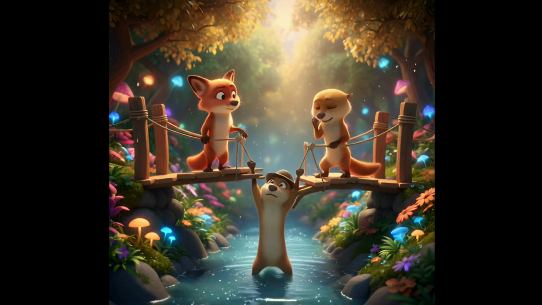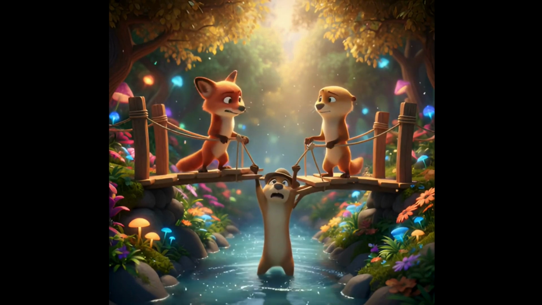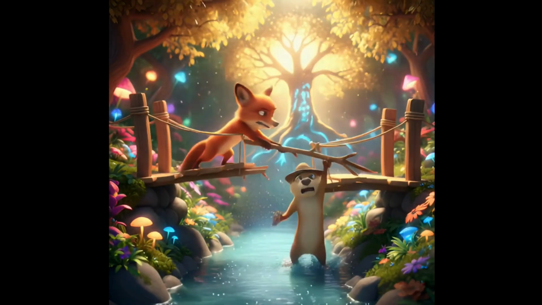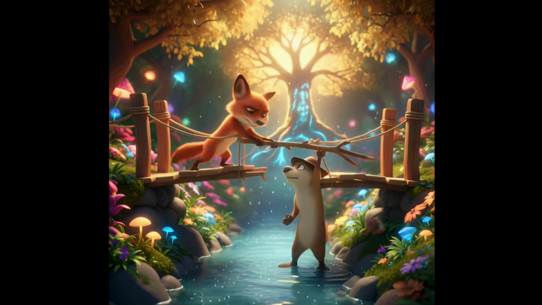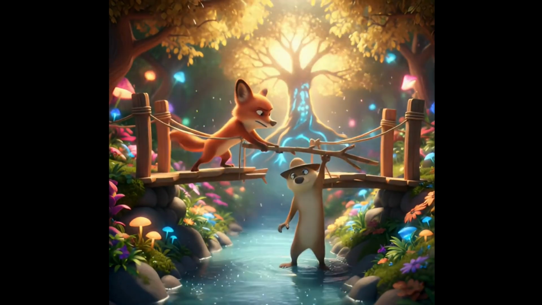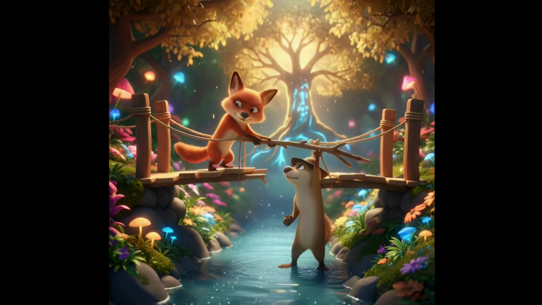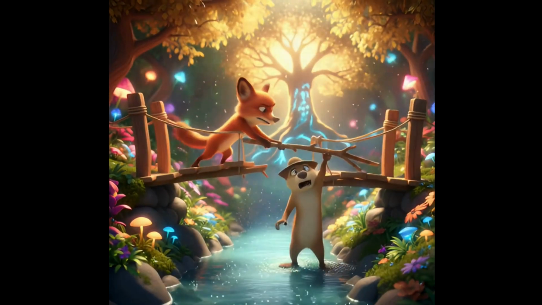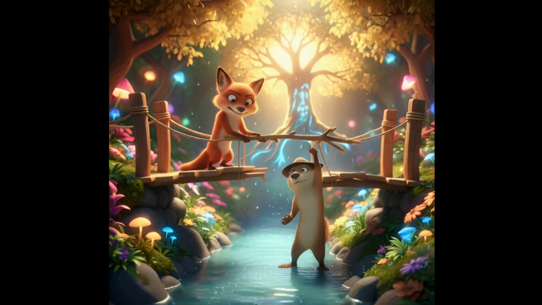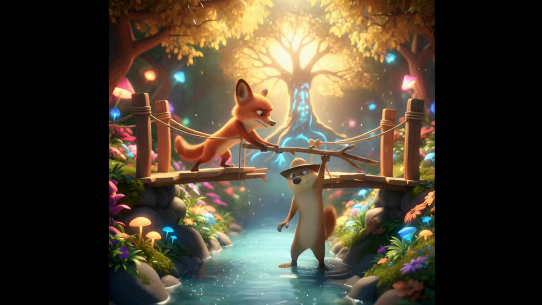Together, they finally reach the glowing tree. The tree blooms with magical light, restoring the broken bridge. Milo learns courage, and Toby learns the value of caution. They hug, laughing as the forest sparkles around them. True friendship means balancing each other's strengths and weaknesses. Together, we can cross any bridge.